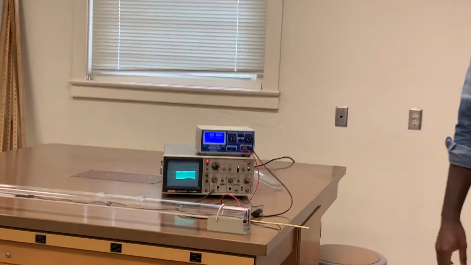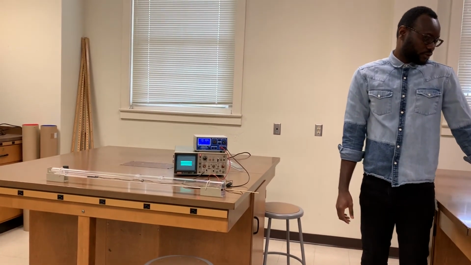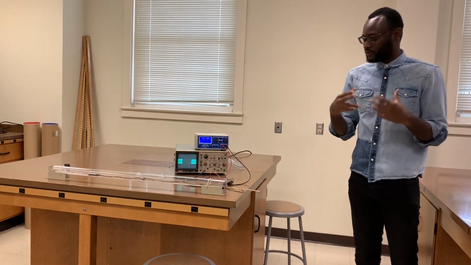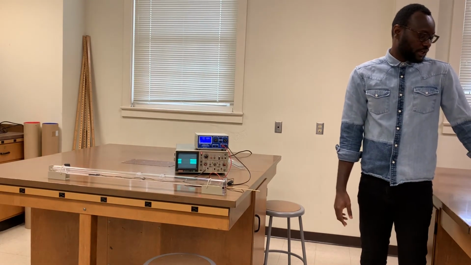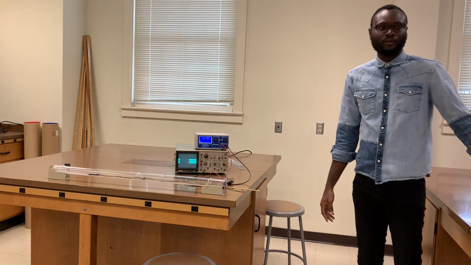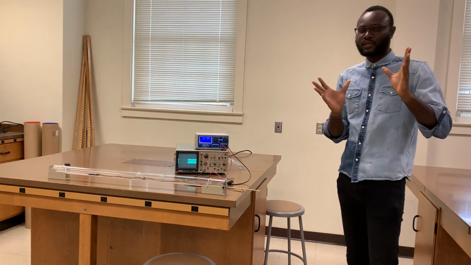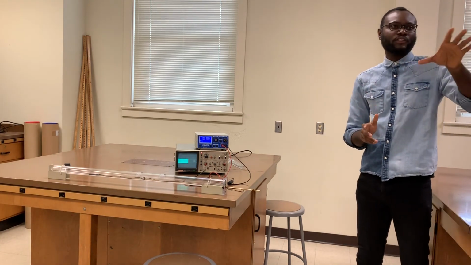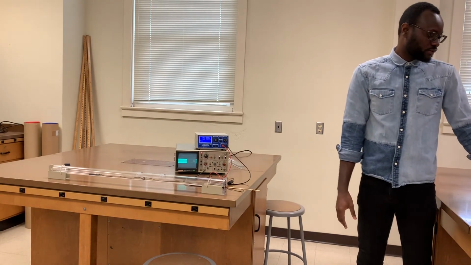So now that we have our values, what we're going to do is to get our frequency difference, which is going to be the difference between any two consecutive frequencies, and then we can calculate our harmonic number from the formula on the board from the first part of the experiment, during the lecture where I showed you how to calculate the frequency.